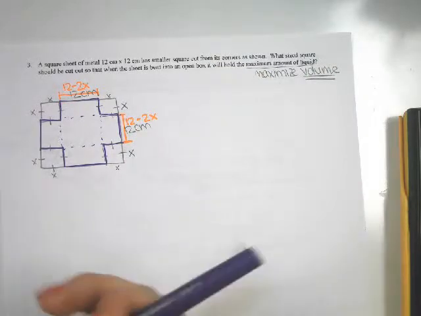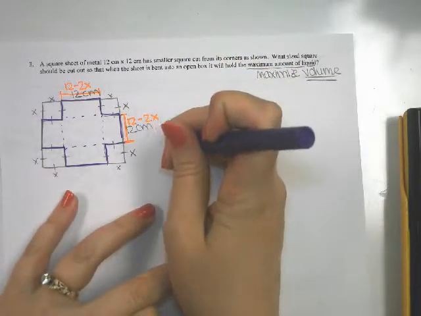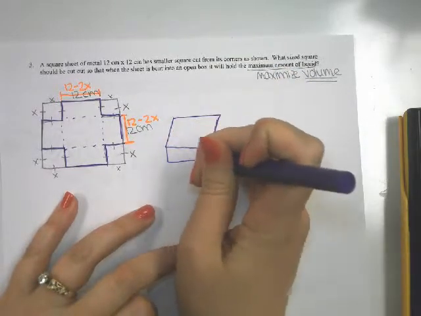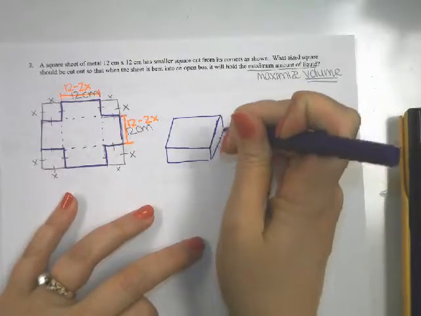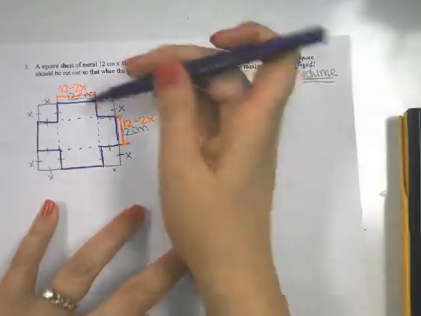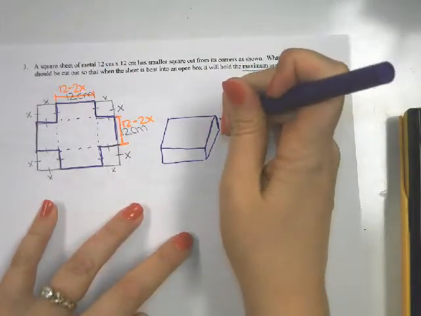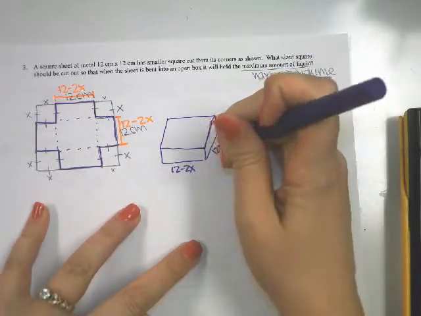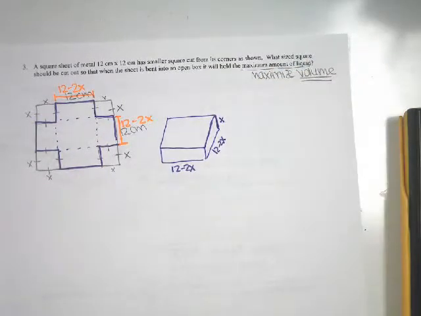If we imagine folding this up into a box, okay, there's our box. The height of our box is going to be this length, which is x. And this is 12 minus 2x by 12 minus 2x on both sides.